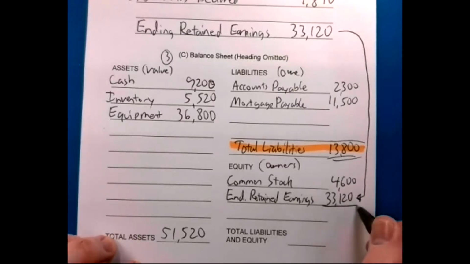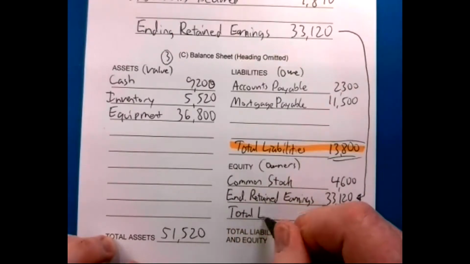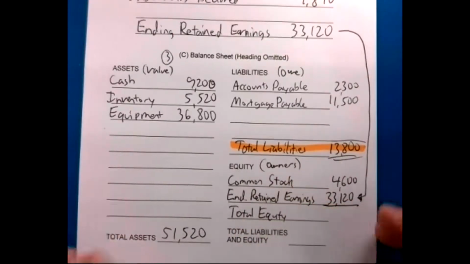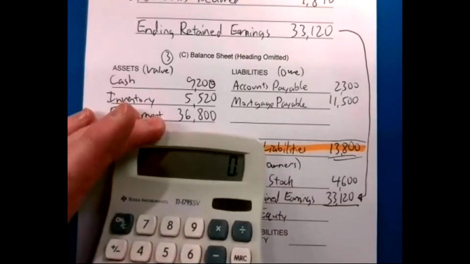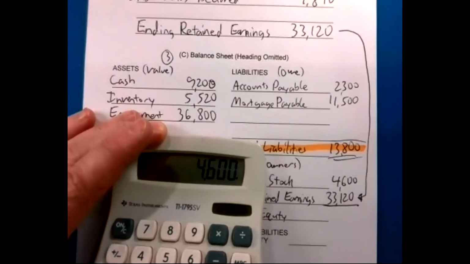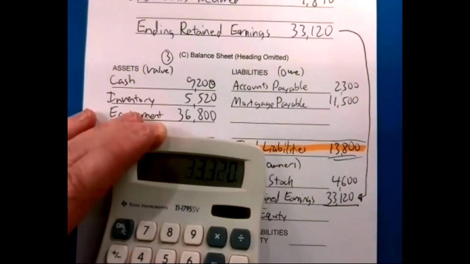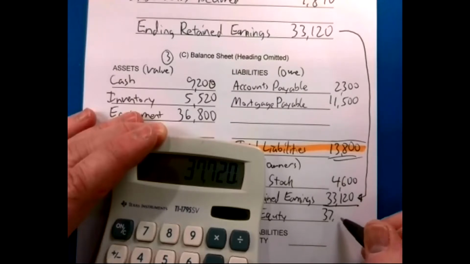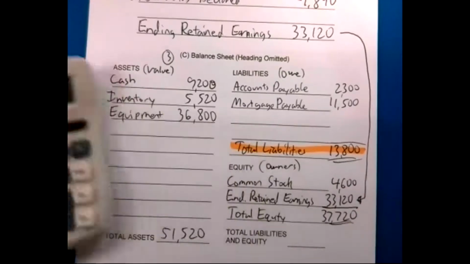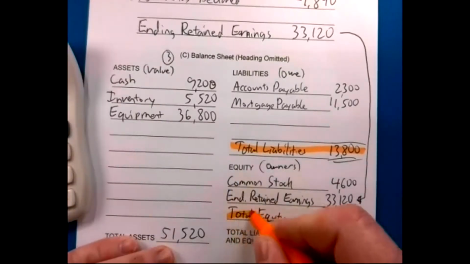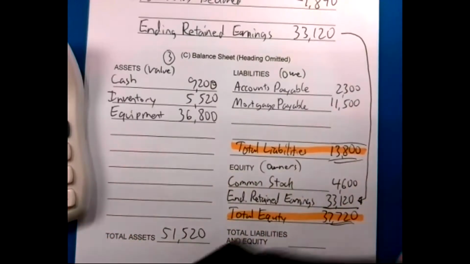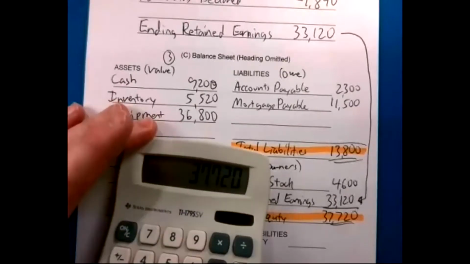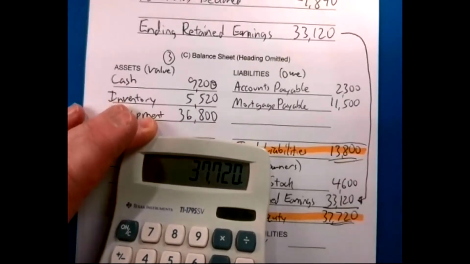Okay, so this will be our total equity. Plus 13,800.